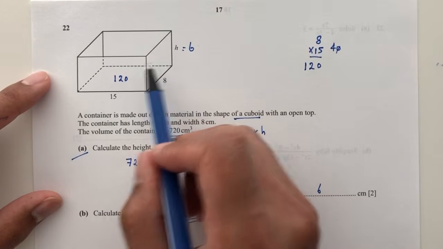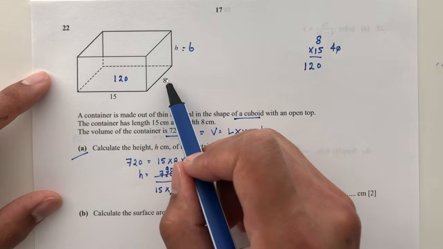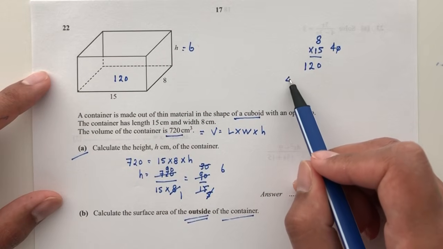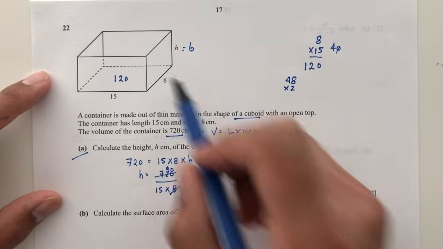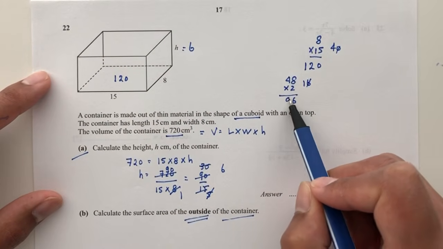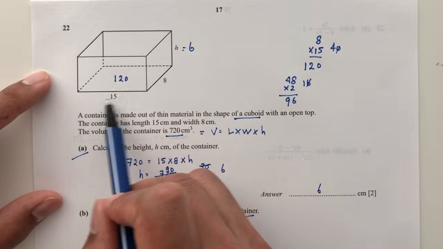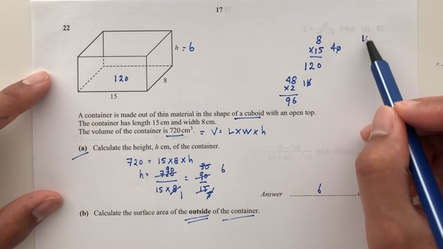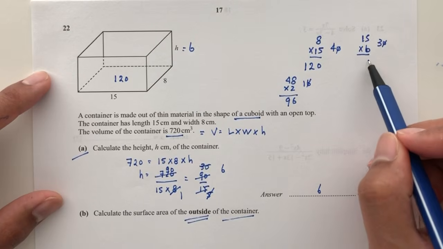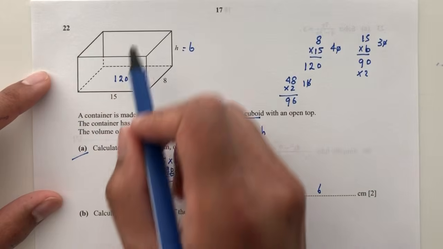Now we have 2 of this, so I'm using this and this 2 times. 8 times 6 is 48, so 2 times 48 will be 96. And then for this side, that will be 15 times 6, which is 90, times 2, because we have the front and the back.